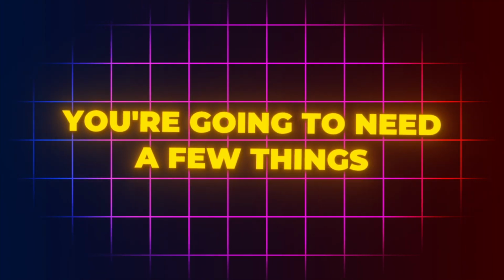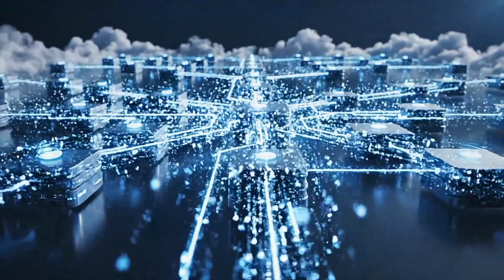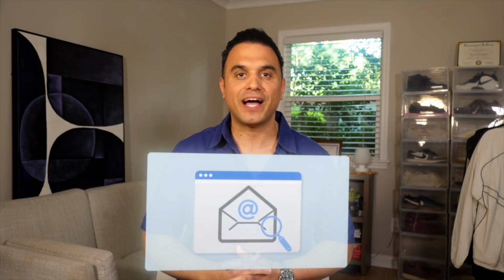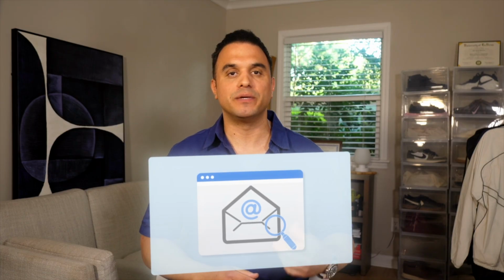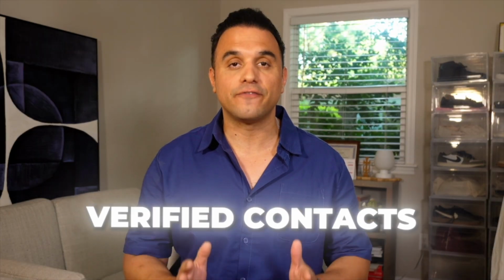And let's talk about the actual tools that run the system. You're going to need a few things working together. For lead generation, you need something that lets you build targeted lists from real sources, not recycled databases. Think B2B social media extraction, domain enrichment tools, and email finder tools that build contacts from a name and company. The goal is fresh, specific, verified contacts.